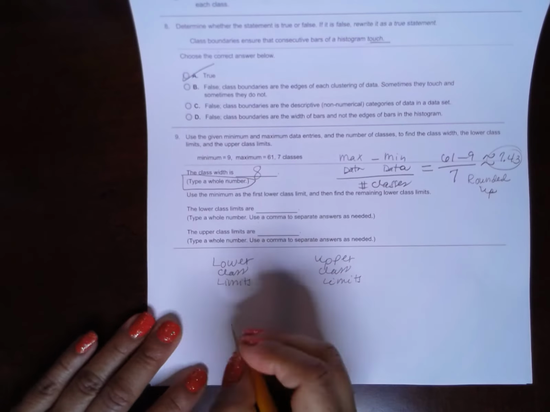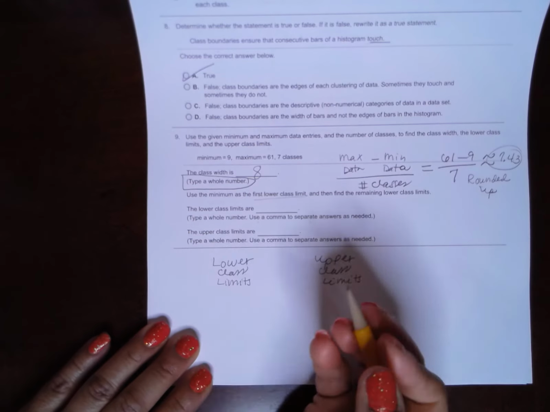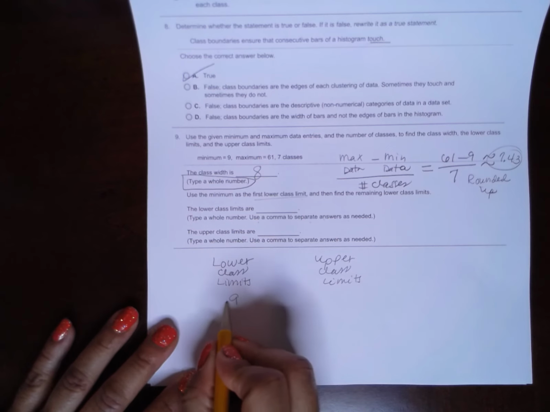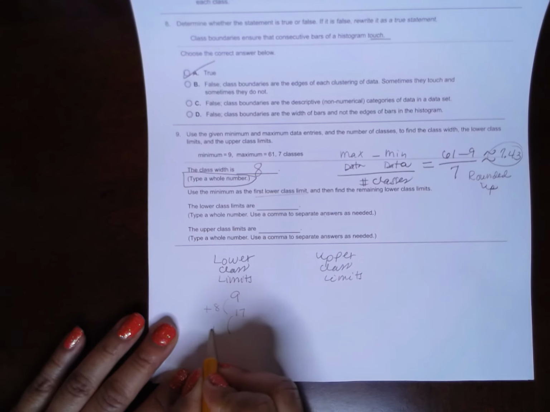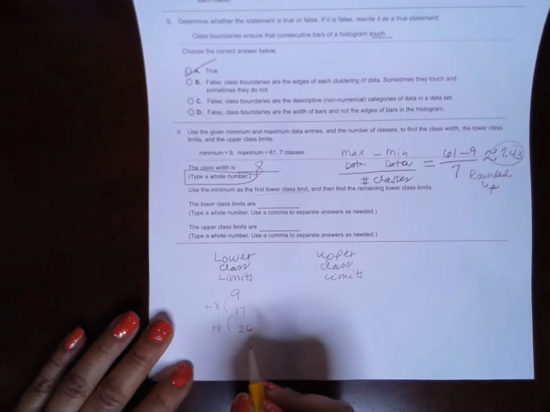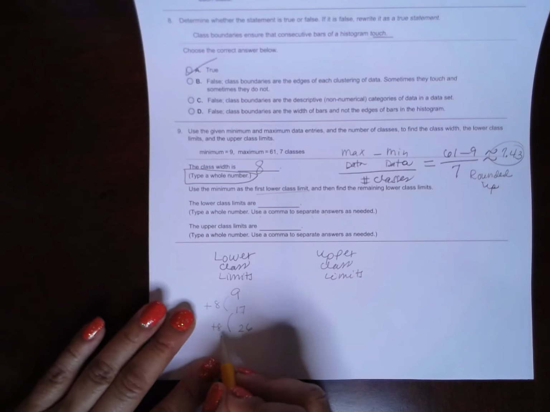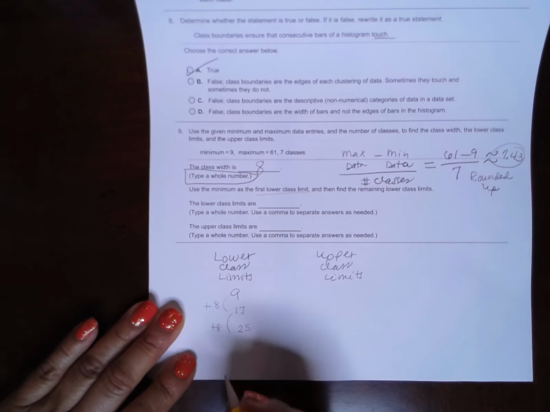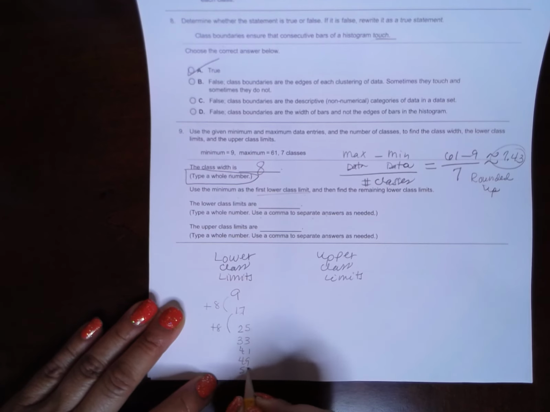For the lower class limits, you're going to start with the minimum. It says to use the minimum as the first lower class limit. It states it in there. So it's 9. And then to generate the other ones, we're going to use the class width of 8. So 9 plus 8 is 17. 17 plus 8 is not 26, it's 25. So this is going to be followed by 33, 41, 49, 57.